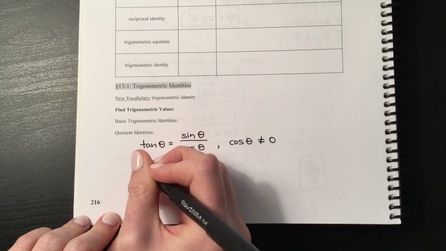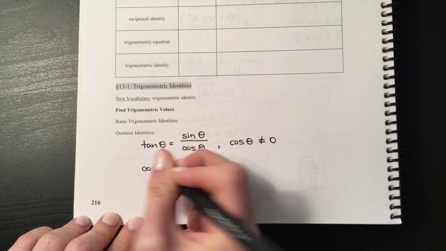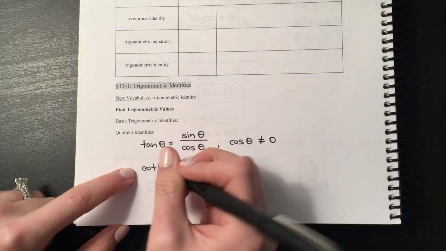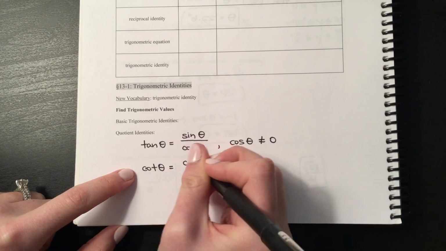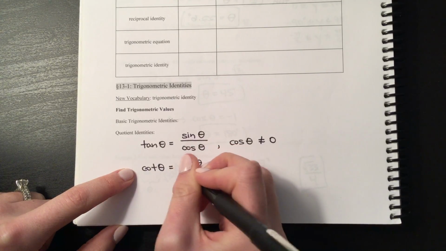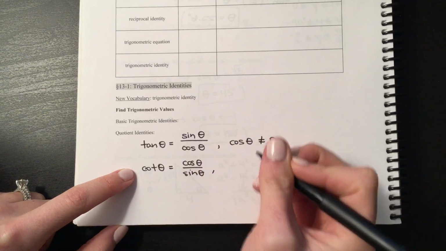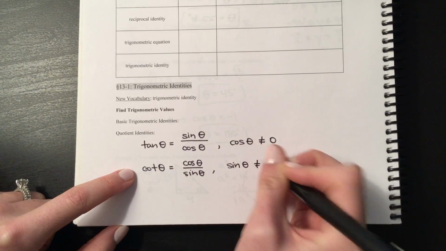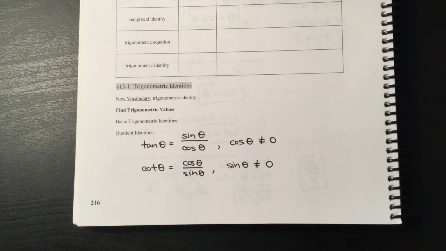And then we have a really similar one for cotangent, because remember, cotangent is the reciprocal of tangent. So the reciprocal just means that these 2 will flip. Okay, and very similar to this will be true as long as sine isn't equal to 0, because again, we can't divide by 0. So those are your 2 quotient identities. Those are really common. Those will pop up a lot.